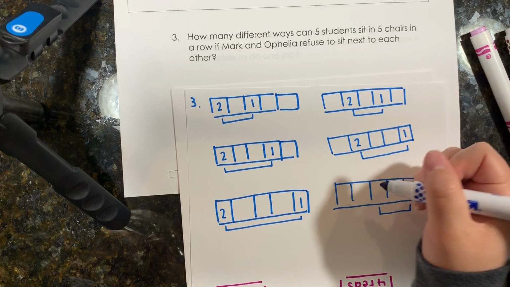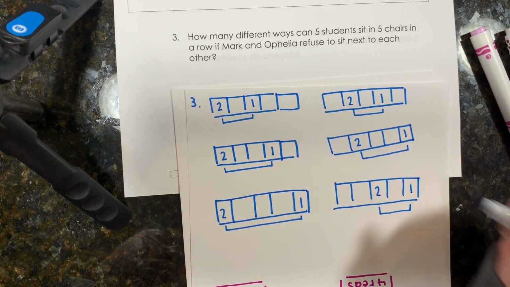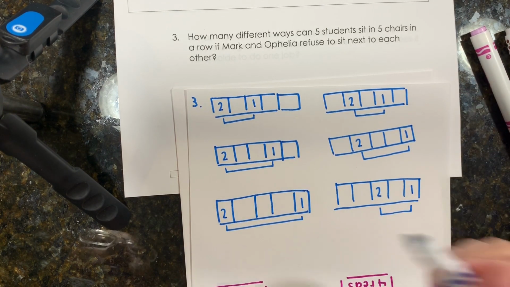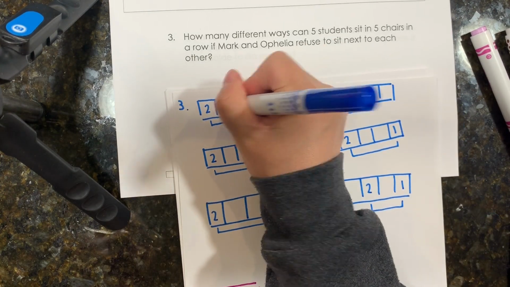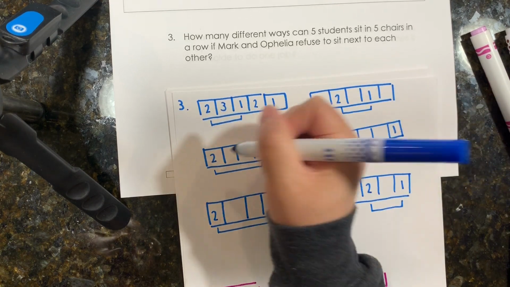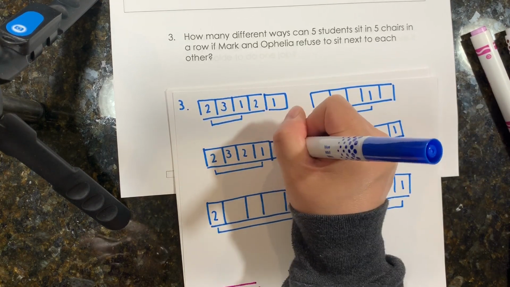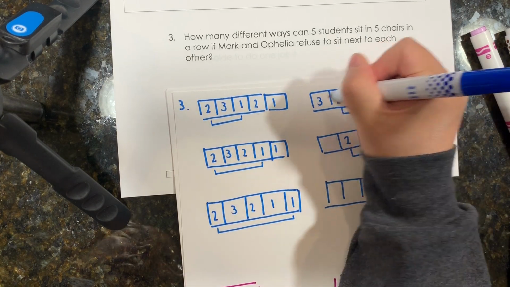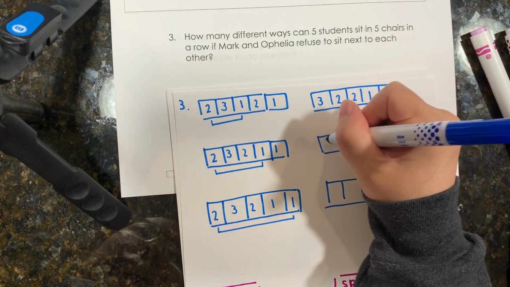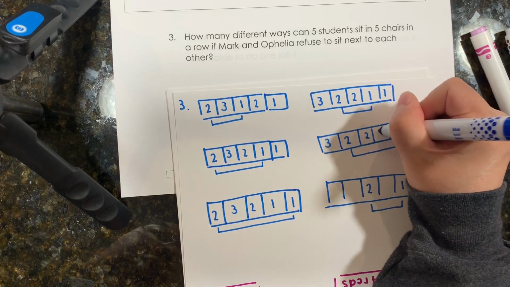Mark or Ophelia, Mark or Ophelia, 1. Then to fill in the rest of the spaces, I have 3 more students left. So I would just go 3, 2, 1. Then 3, 2, 1, 3, 2, 1. Obviously, no repetition is permitted because you can't double a person.